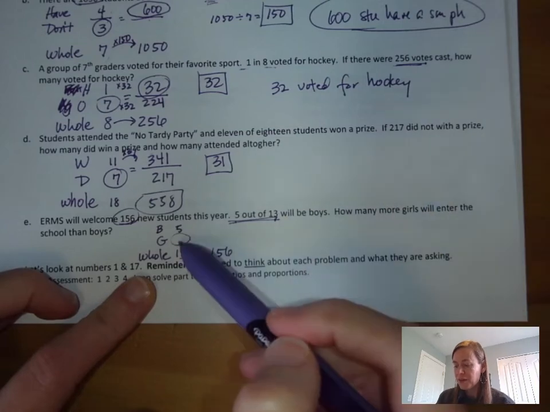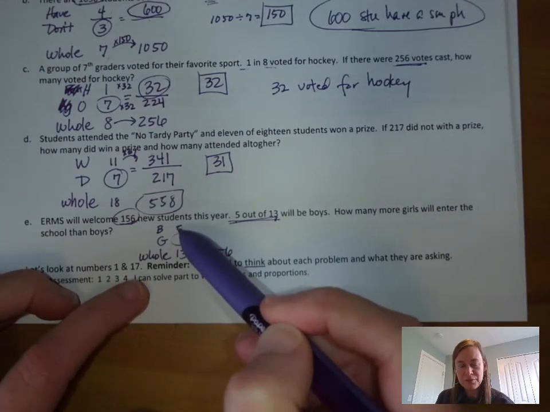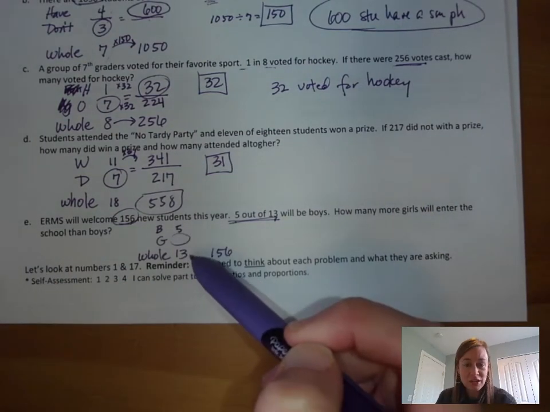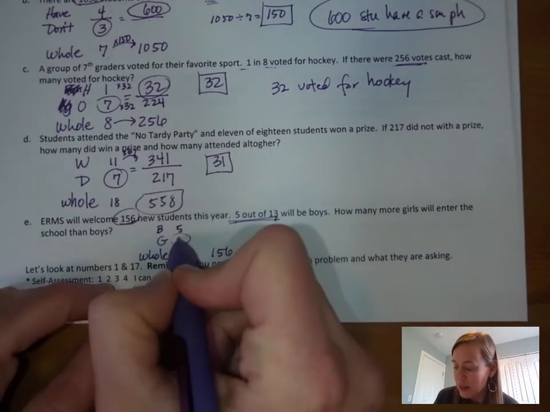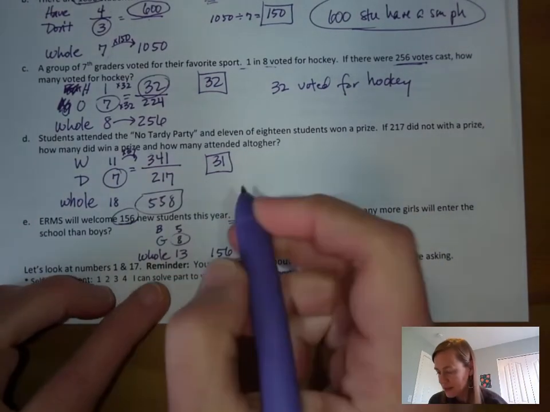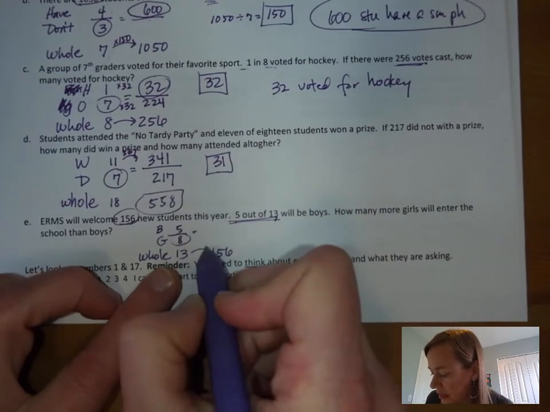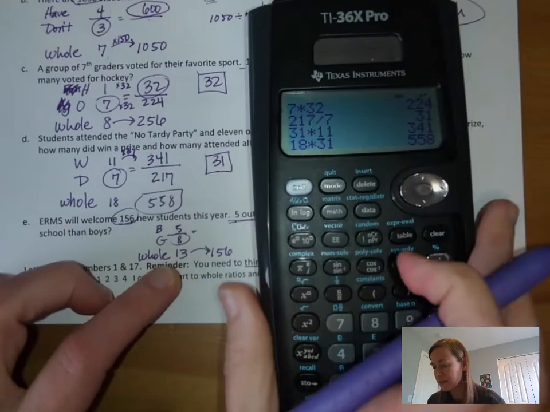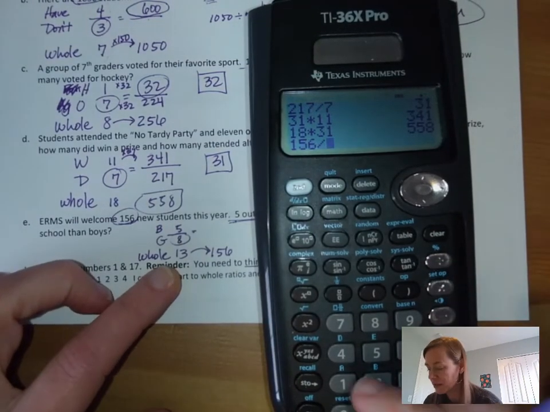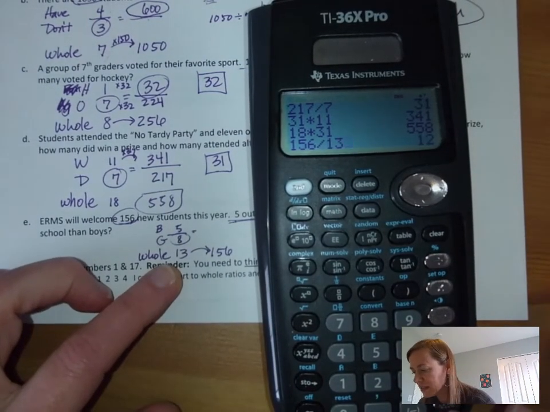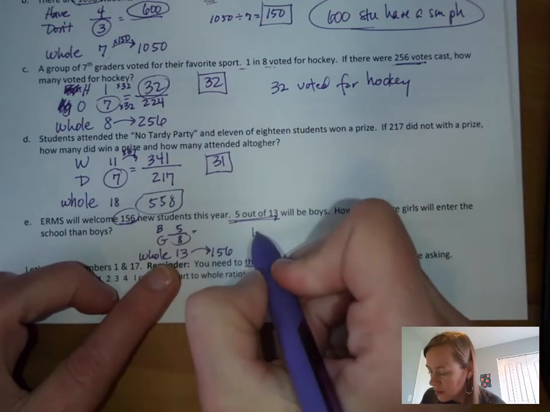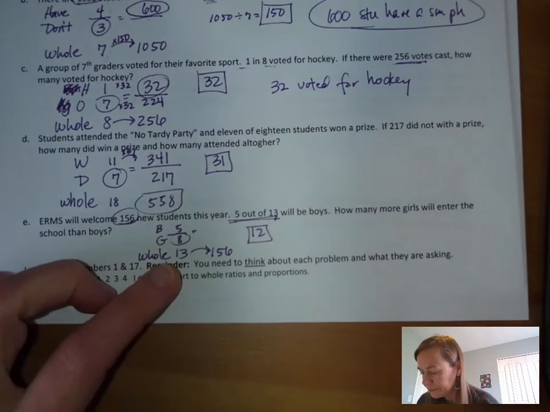Now first of all, we need to figure out what number goes there. 5 plus what equals 13? Or you could say 13 minus 5 equals, and you know you're going to get an 8. Now let's figure out our scale factor. So 13 times what equals 156? 156 divided by 13 should give us that answer, and it is 12. So writing that in our box there.